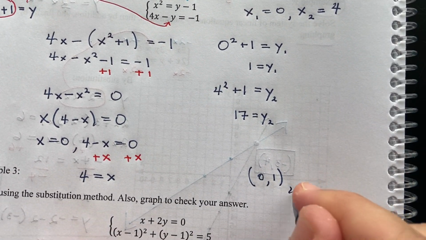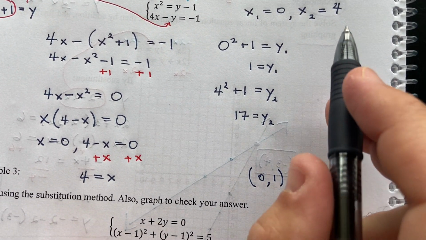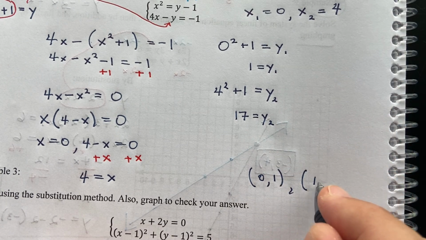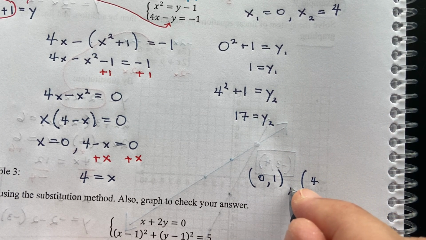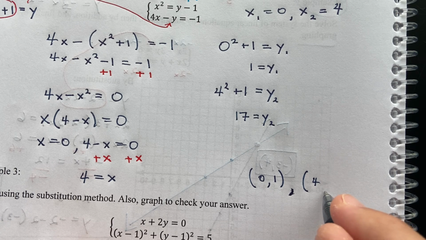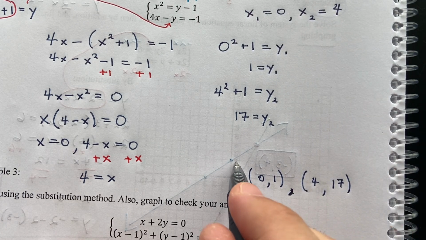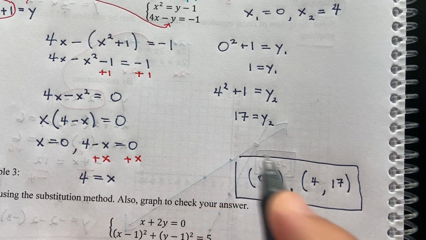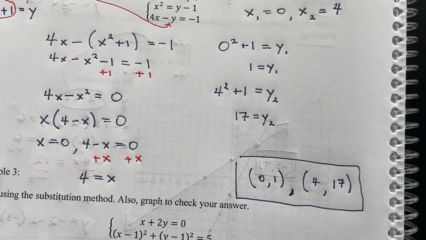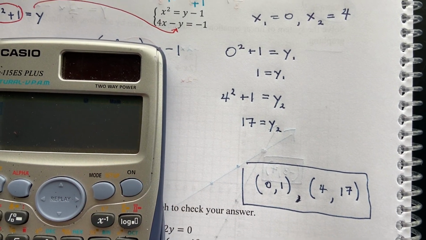So I would have another solution down here as x was 4, and this is just a comma, by the way. And then we got a y of 17. You can always check these. All right, so let's just go ahead and do that on this one.